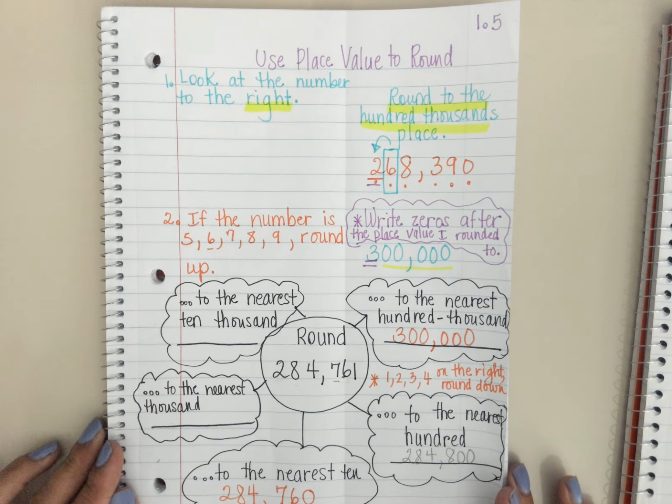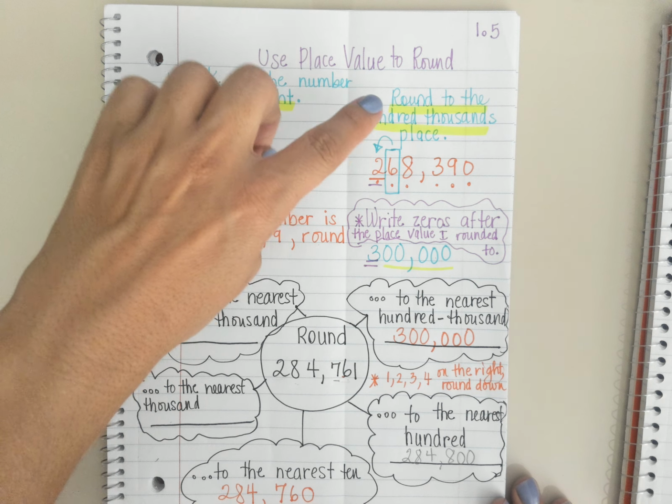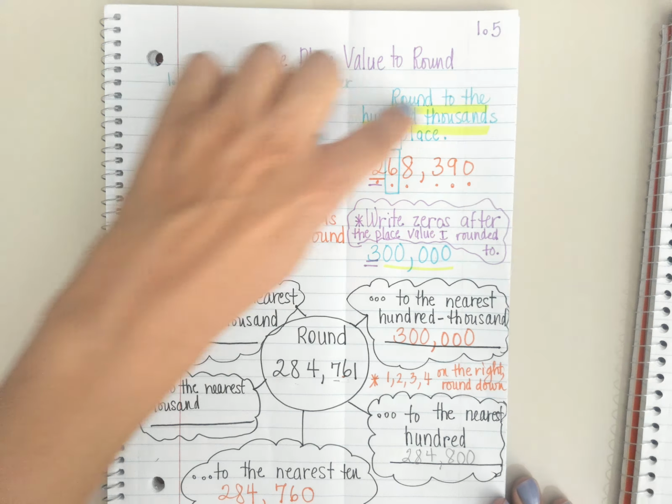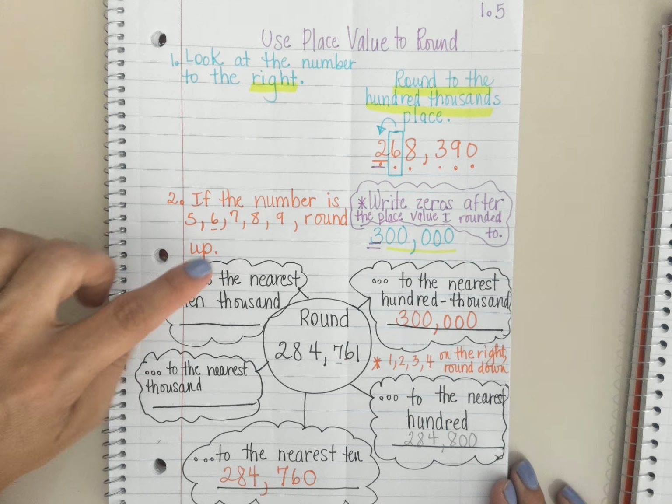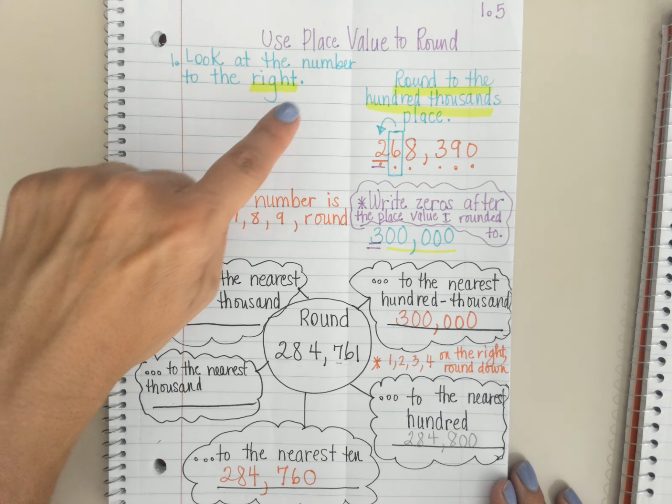Again, this was using place value to round. You're going to usually get directions. You're going to get directions that tell you what place value to round to, and you always look to the right.